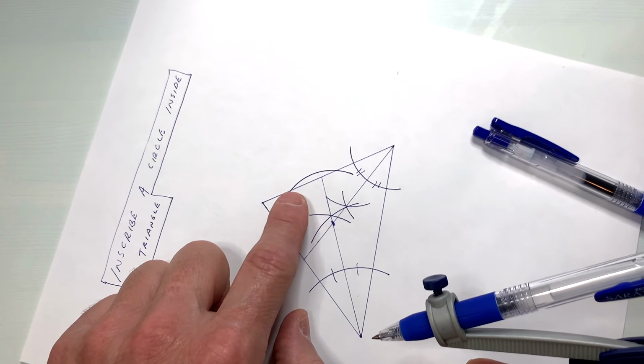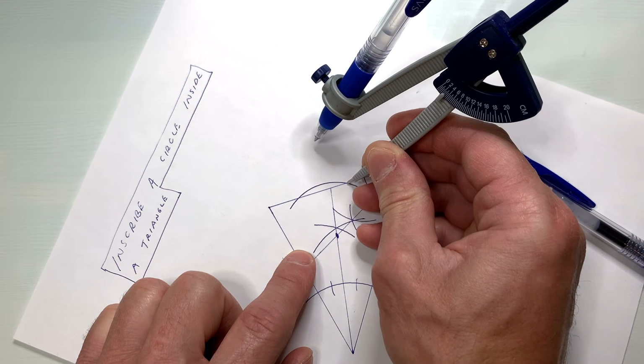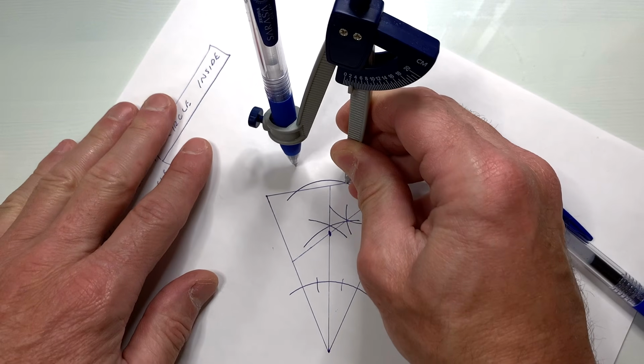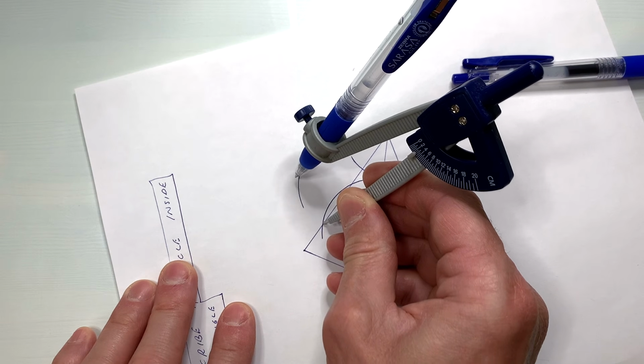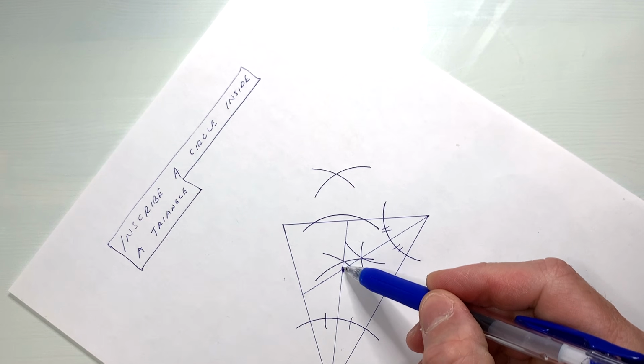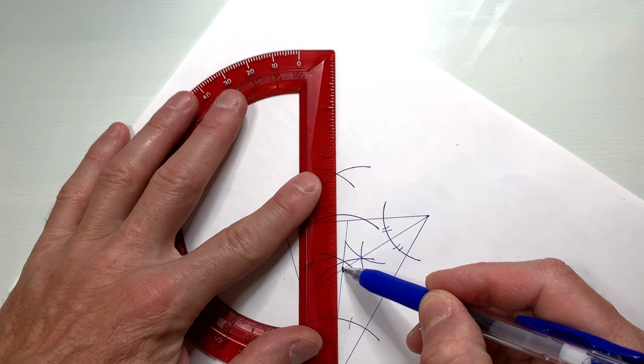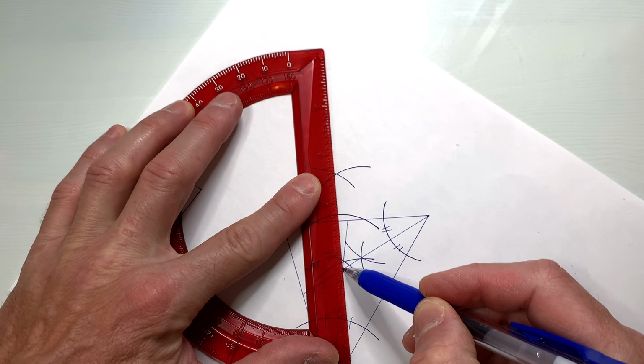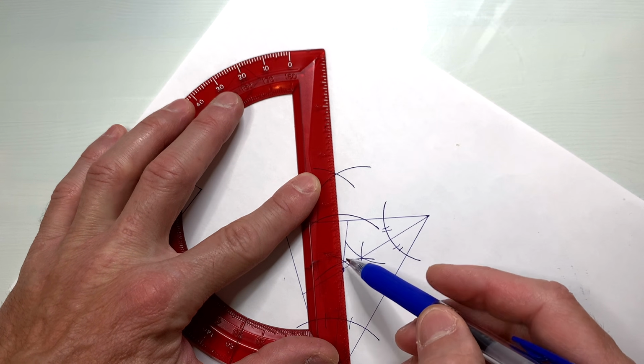Okay, then you're going to use these 2 points here to draw 2 more arcs, and I just would leave the compass open at the same amount of opening there for both of these. Okay, and then all we have to do now is draw a line from this point to this point of intersection right here. Okay, so let's go ahead and do that.